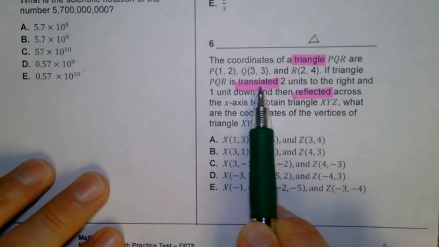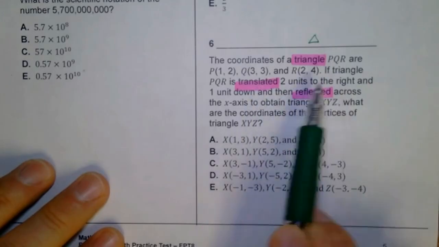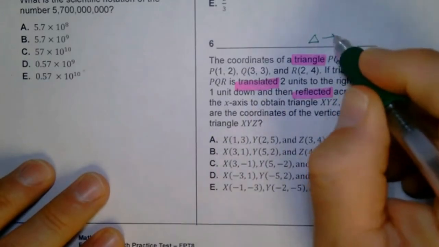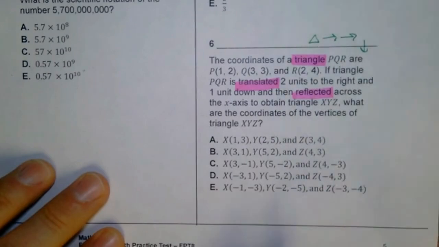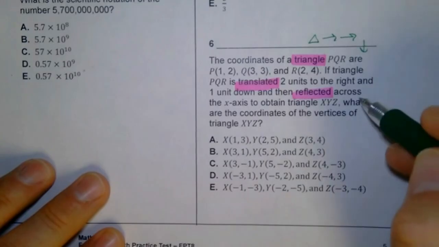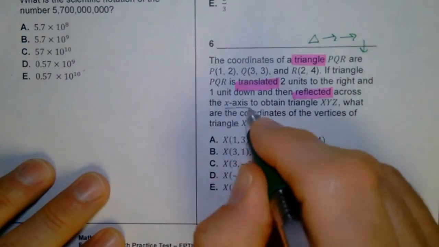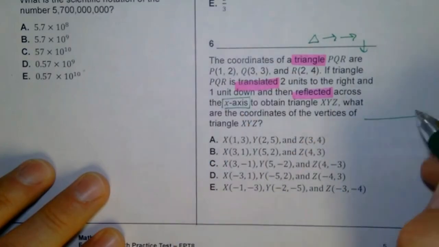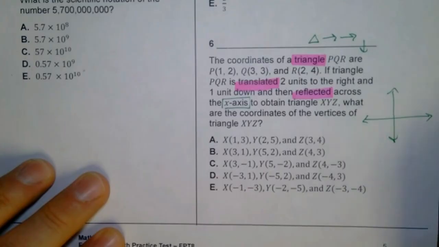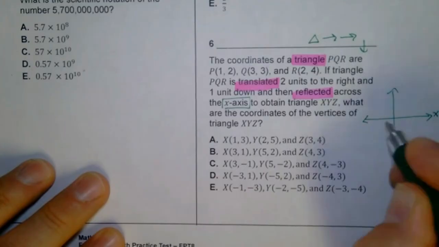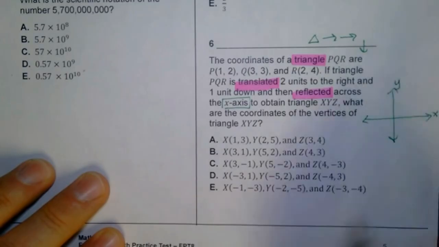So we're going to follow what it says, 2 units to the right and 1 unit down. So imagine two motions to the right, one motion down. We're going to be okay there. To reflect is to flip over something. So it refers to the x-axis. If you think about a graph, there's always been two lines. It's important that you know the x is on the horizontal, and the y is the vertical.